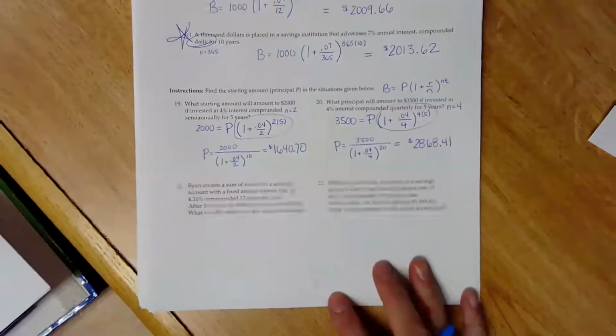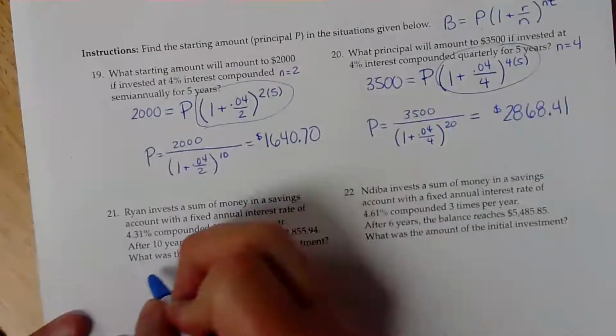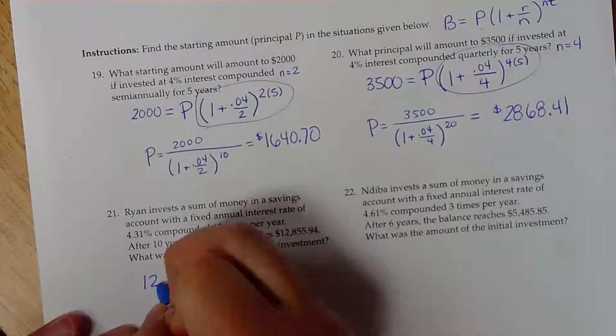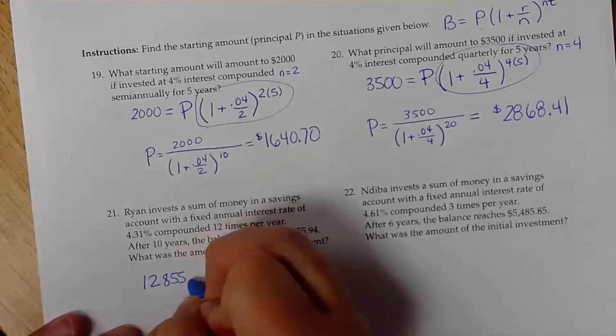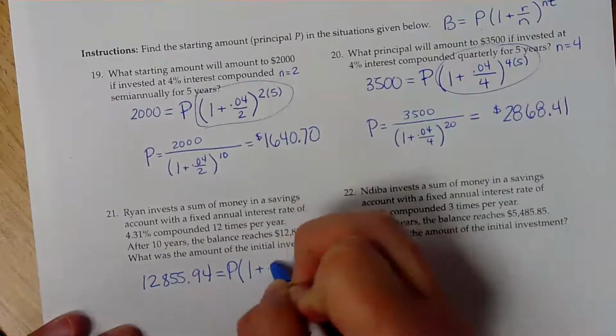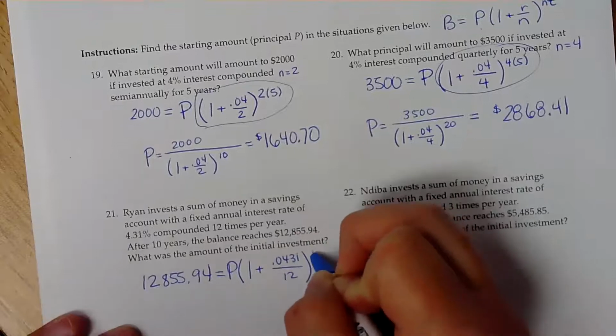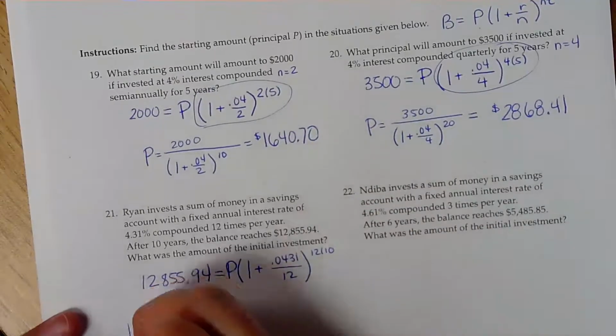All right, so hopefully you tried those out. Let's go through them together and make sure we get to the same place. So at 21, I have 12,855.94 is equal to P times 1 plus 0.0431 divided by 12 raised to the 12 times 10.